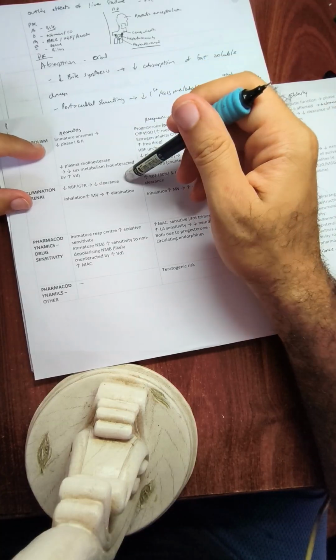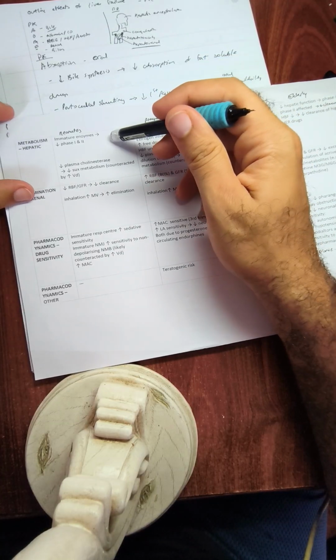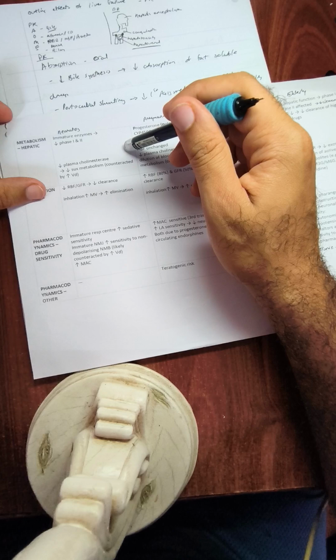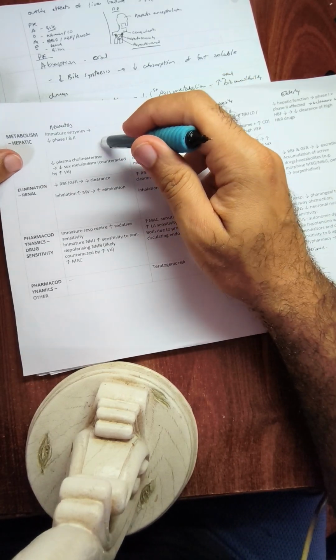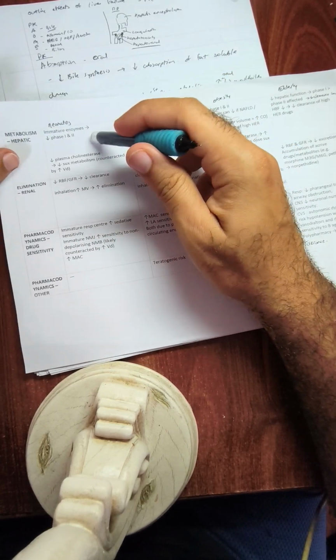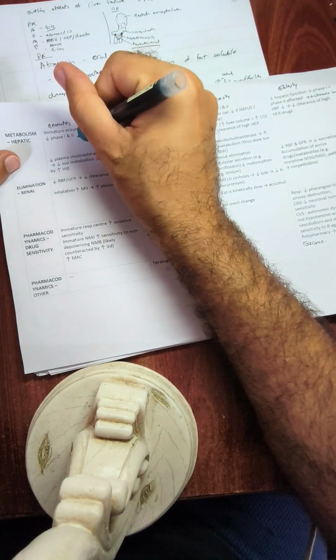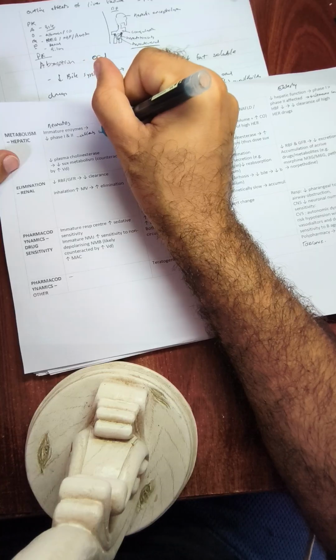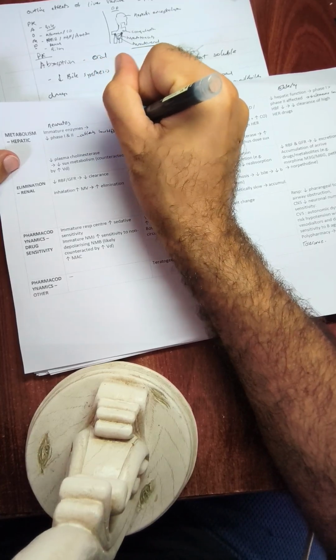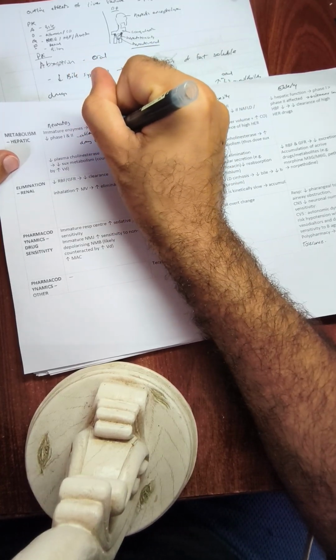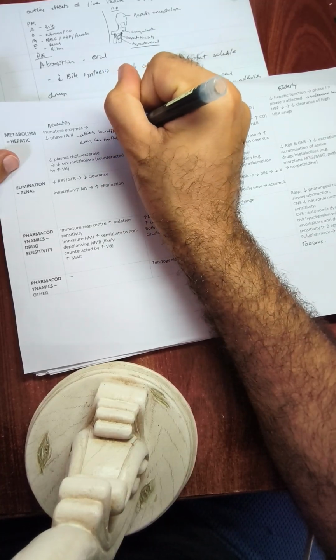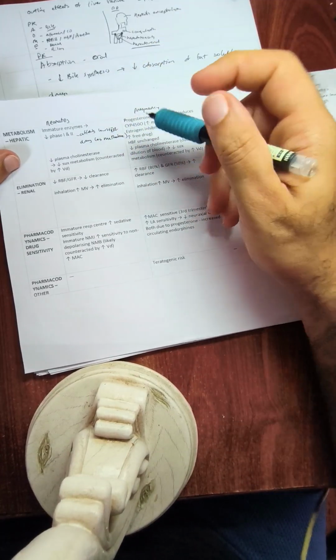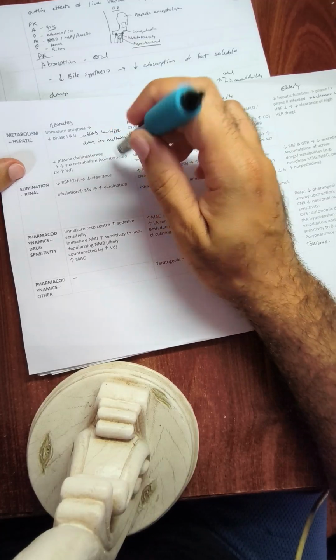Then you have neonates. For metabolism, you have immature phase 1 and phase 2 reduced, and that affects low extraction ratio drugs, for example methadone. You also have decreased plasma cholinesterases.